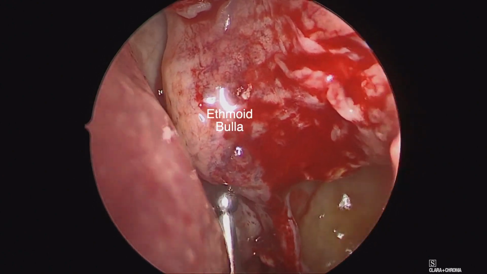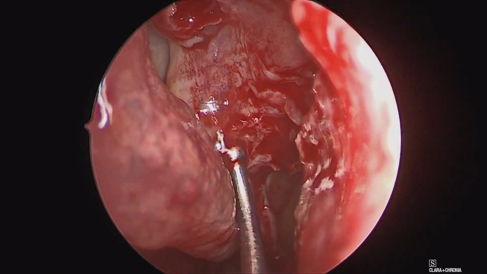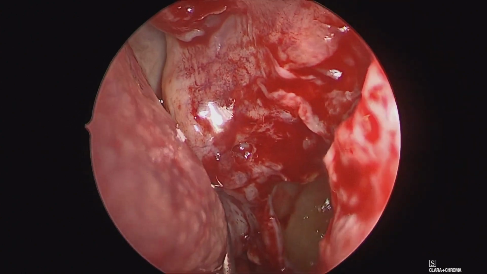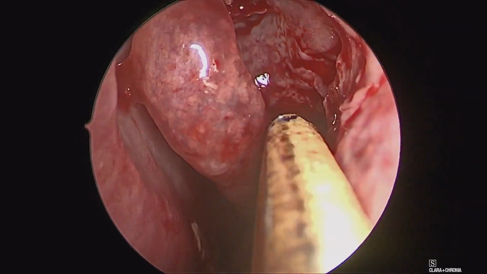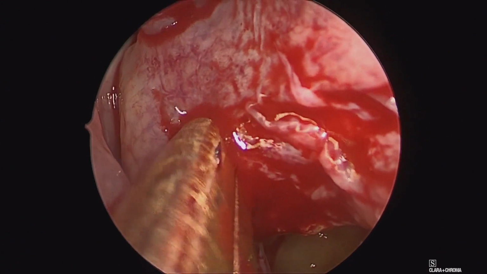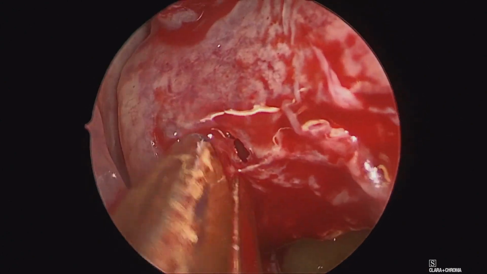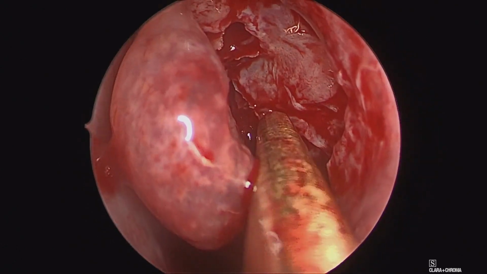Then here we are identifying the ethmoid bulla, and we'll simply enter into the face of the bulla here with a maxillary ball probe, and then remove this with a Carlson rongeur, an up-biting Carlson, as well as a microdebrider. The most important part with our ethmoid bulla dissection is not simply removing it, but also identifying the basal lamella just posterior to it, as well as the lamina papyracea on the lateral aspect.